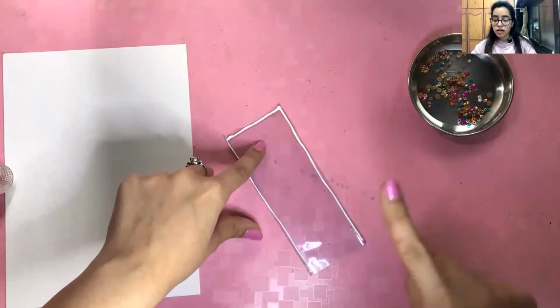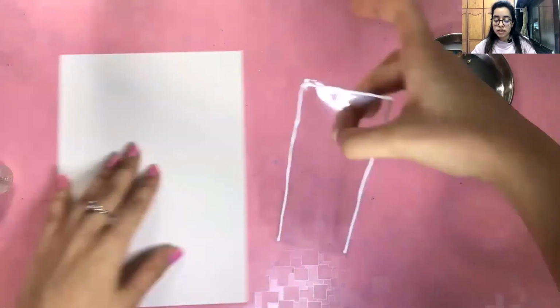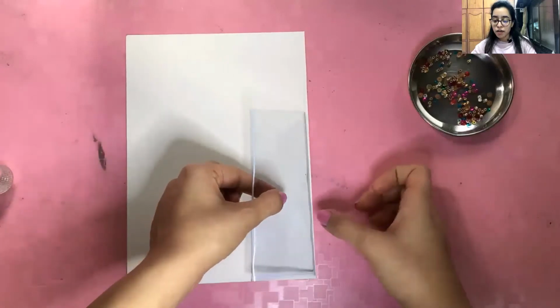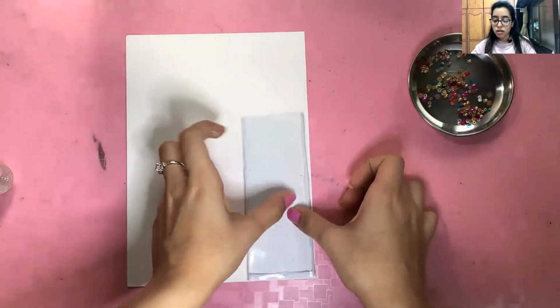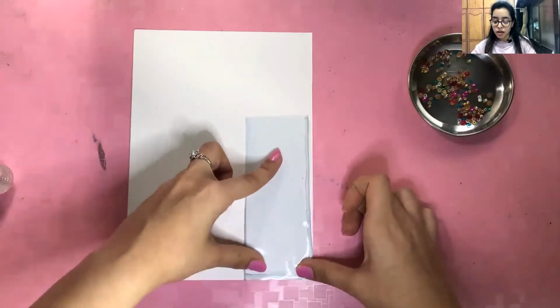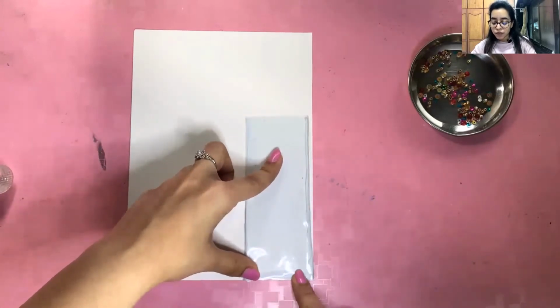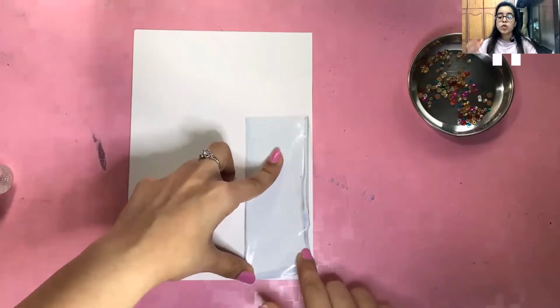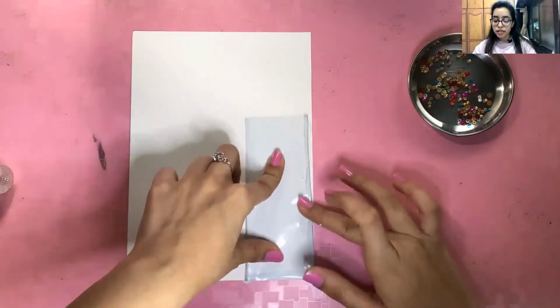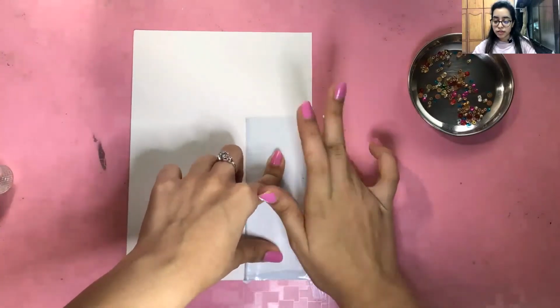And then we have to paste this on the white sheet, just like this. It would be a little difficult initially because the glue is wet, but make sure that you are placing the sides in perfect place and at the perfect ends.